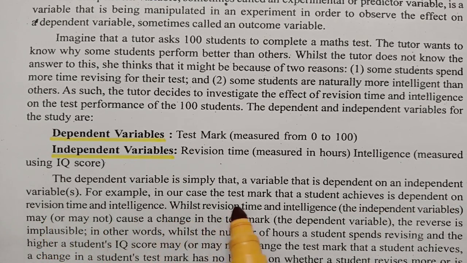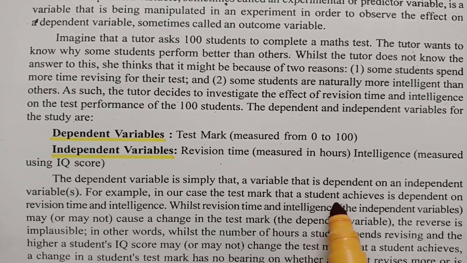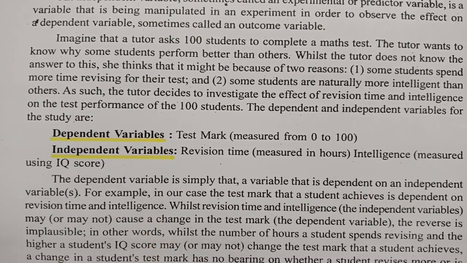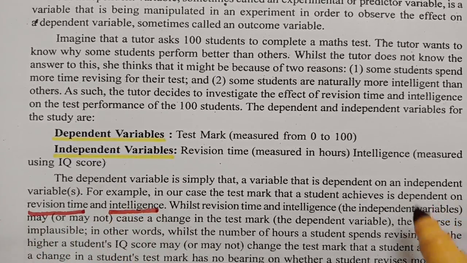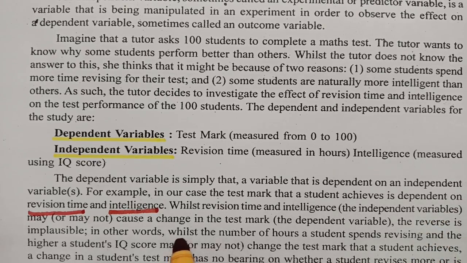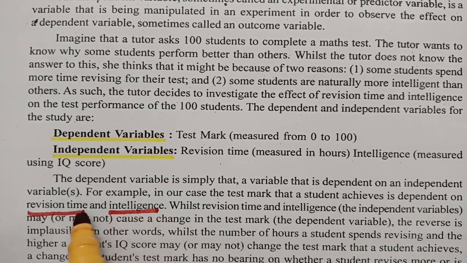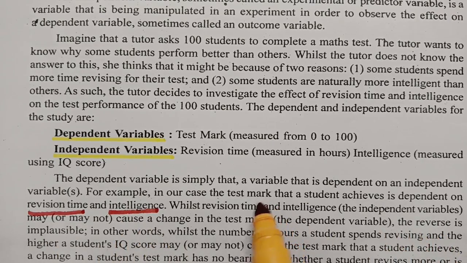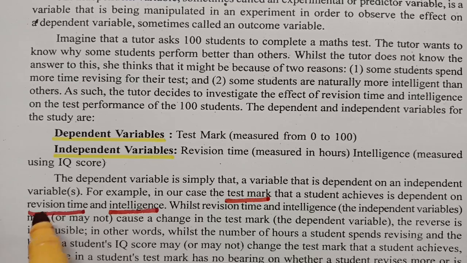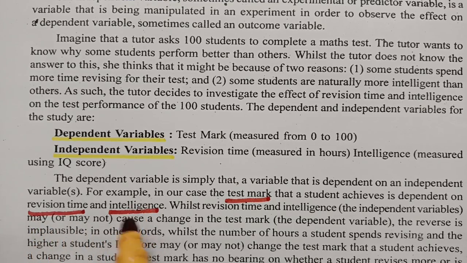For example, in our case, the test marks a student achieves is dependent on the revision time and the intelligence. These two are the independent variables, and the test marks are dependent on these two, the revision time and the intelligence.